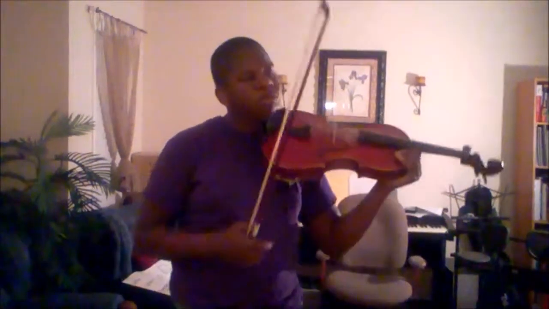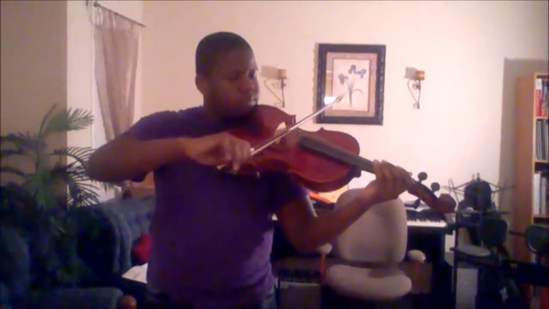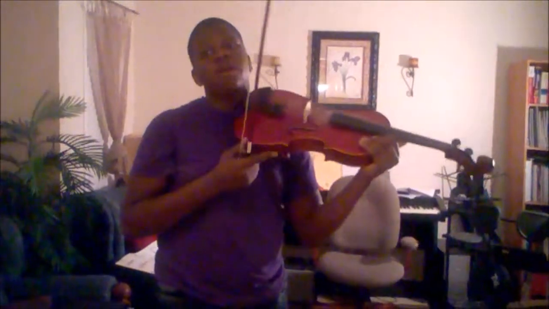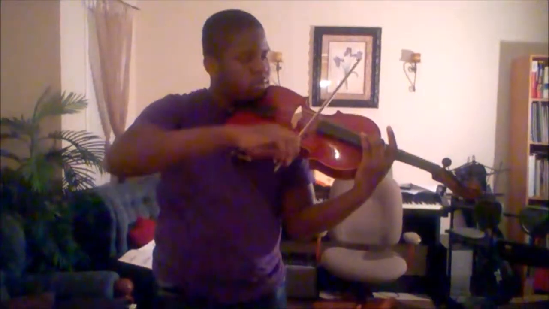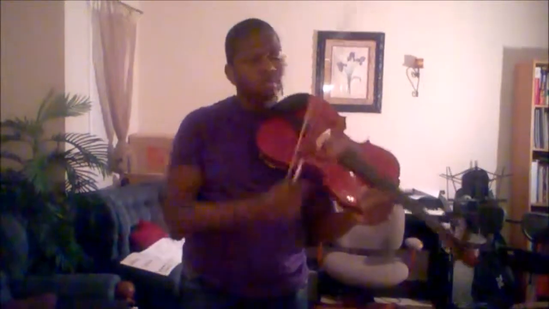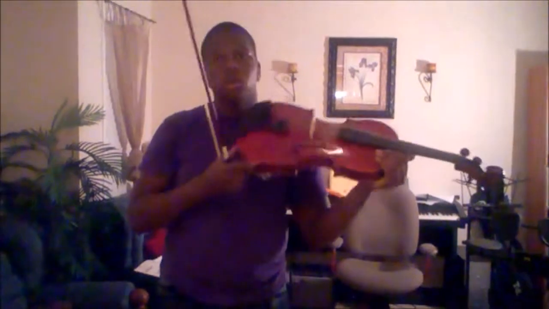So, for example, let me play C on the string. So when I play it, it forms the fundamental wavelength. However, when this is halved, we have half the wavelength, or the area of the string that is able to be vibrated.